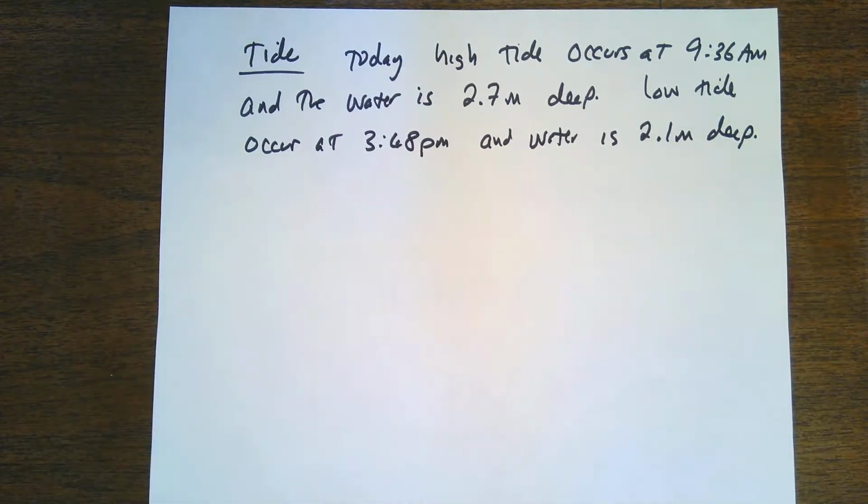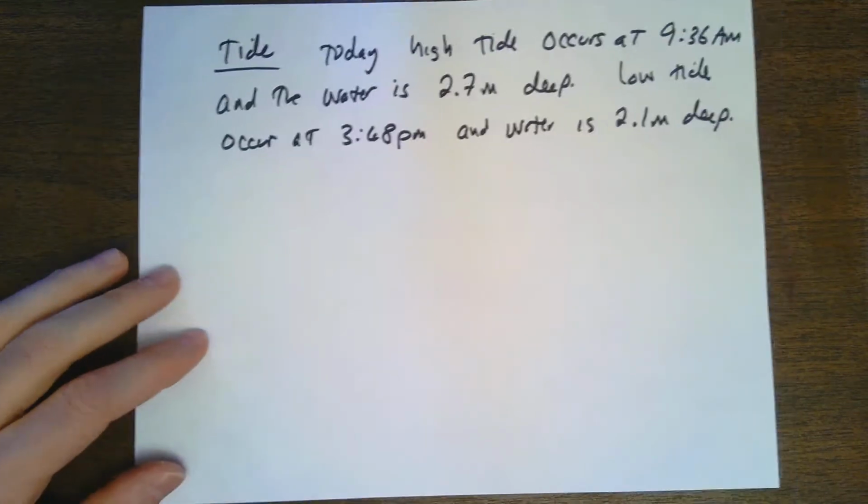Now, the ebb and flow of tide is a sinusoidal function of time. The depth of the water as it comes in and goes out, it gets higher, goes lower, it gets higher and goes lower. It is a typical sinusoid. So what we're going to do is create a model of this sinusoid, and then look at answering some questions. All right, so first, the model.